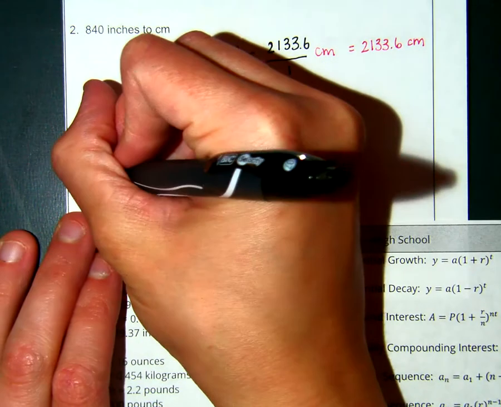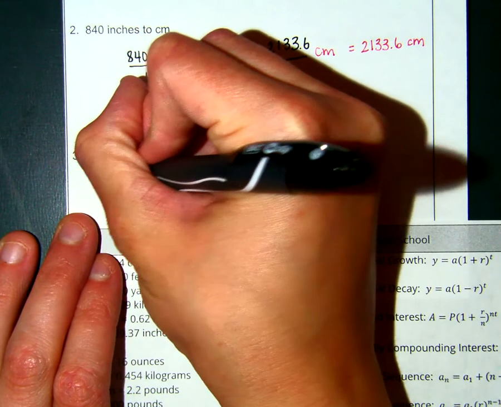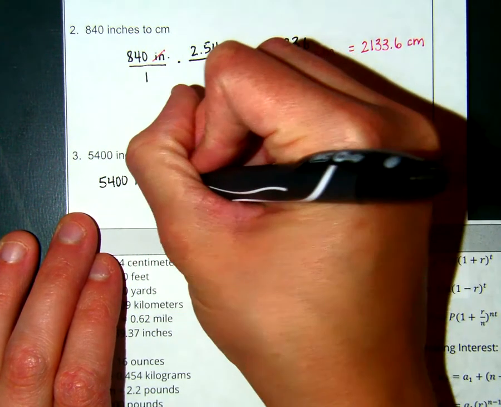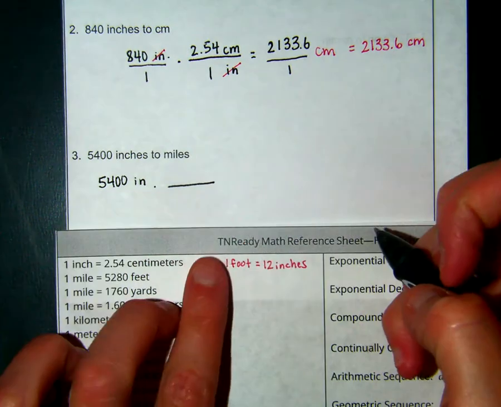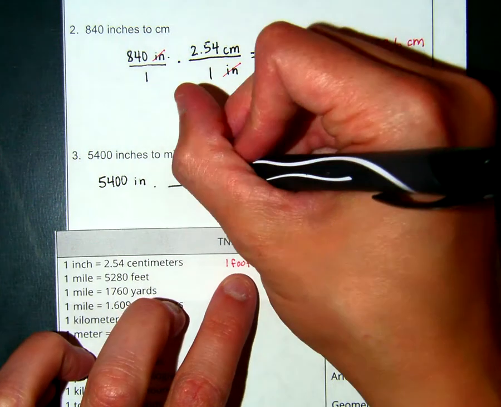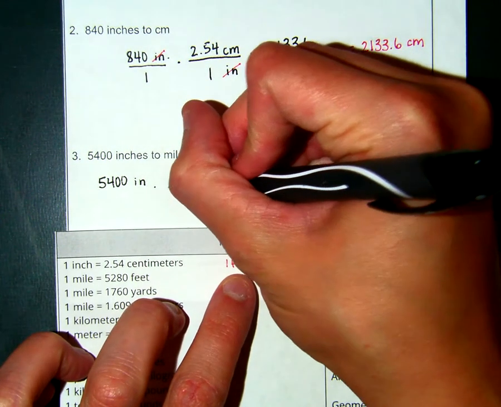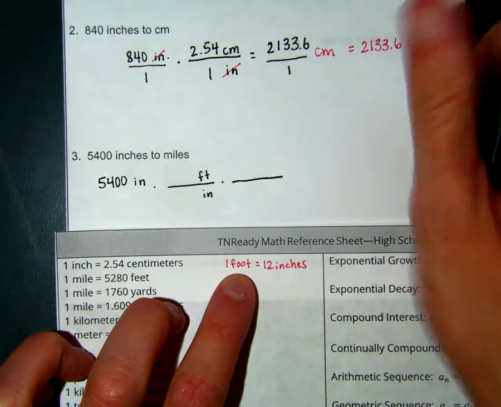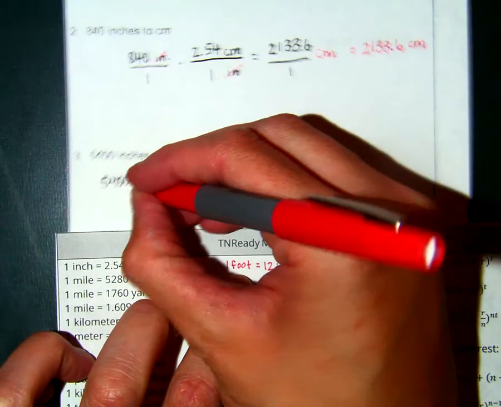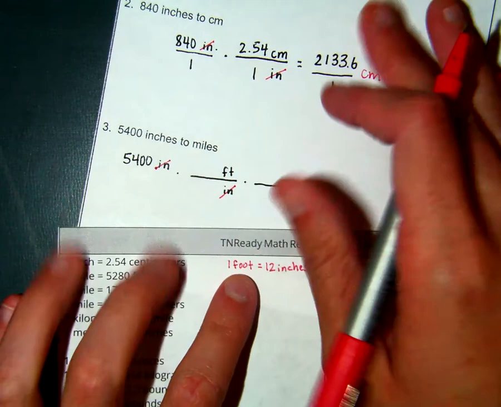So write down what we have. 5,400 inches times. We can't go to miles, so we cannot put that up here. We're going to have to go to feet first. So we're going to write that up here. And we know inches. Before I start filling in numbers, I'm going to think this through. These are going to cancel out, and I'm going to have feet.